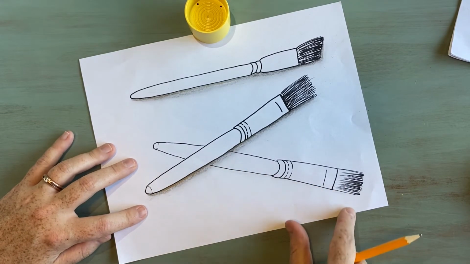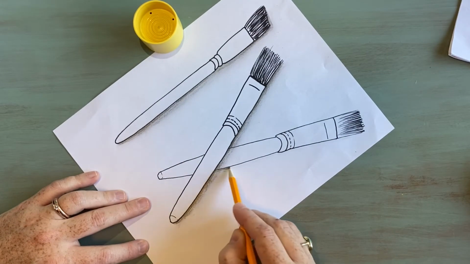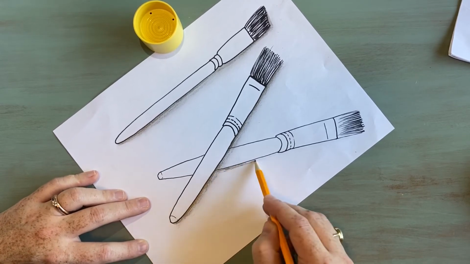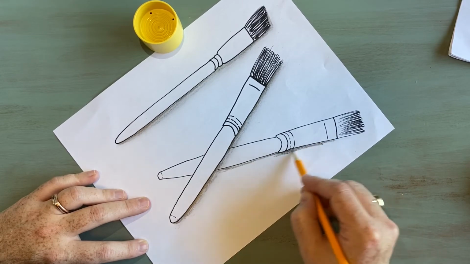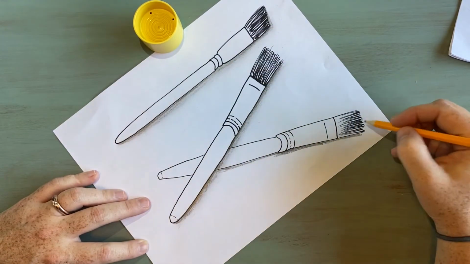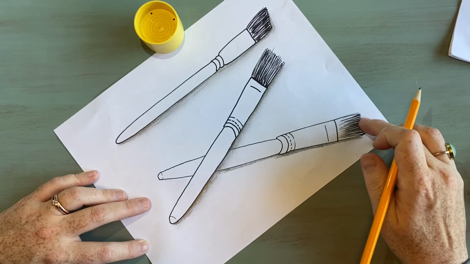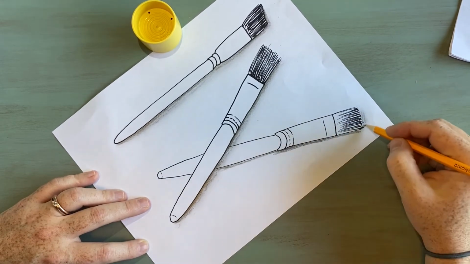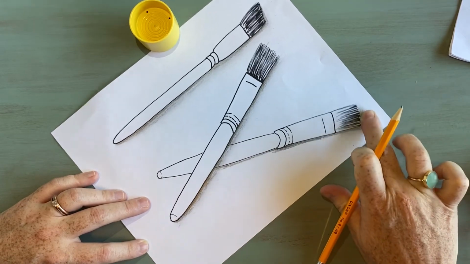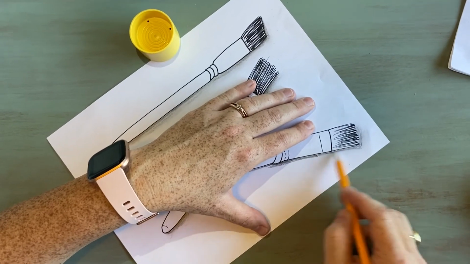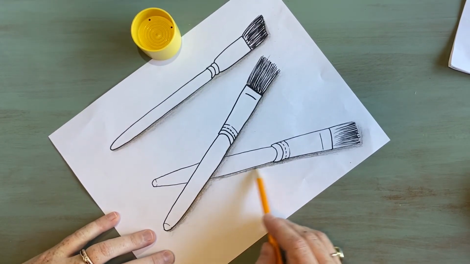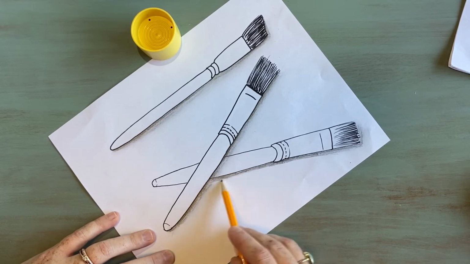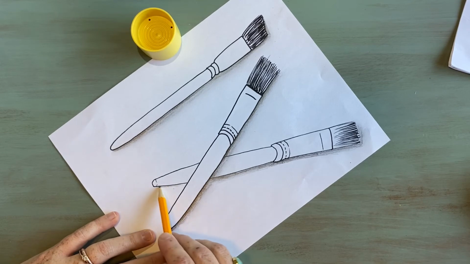Okay, and then now my last shadow underneath this last brush. Okay, so I'm just going to add the value right along that line there. Now with this one at the angle it's at, I'm also going to see some shading and some value here along the bristles at the end because it is at an angle. We have a little bit of a cast shadow there as well. And here as well.